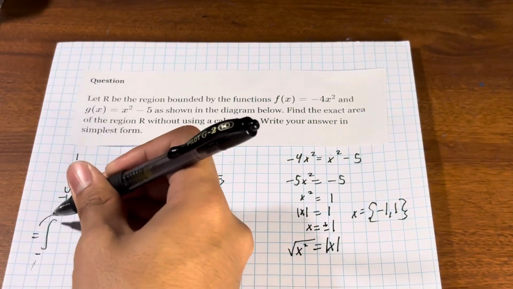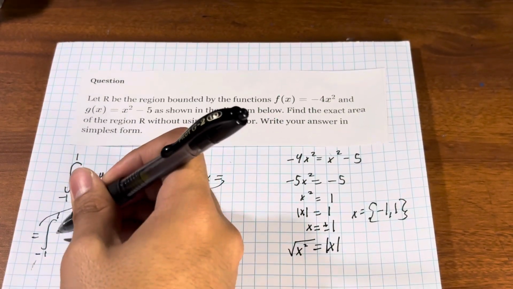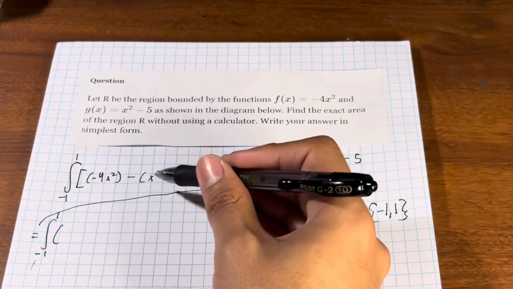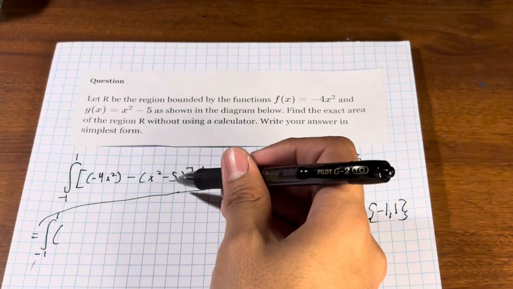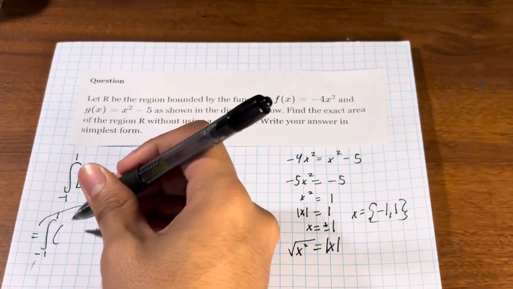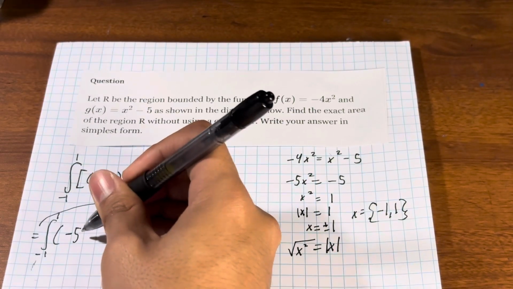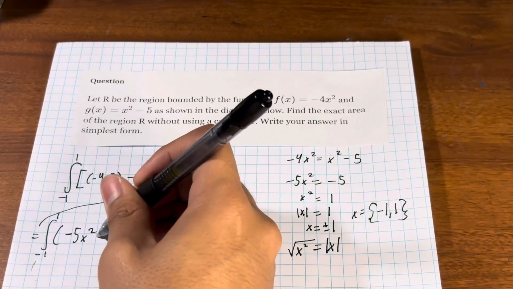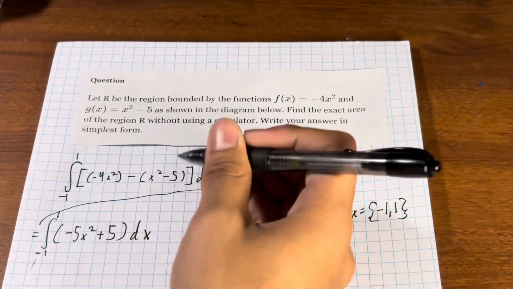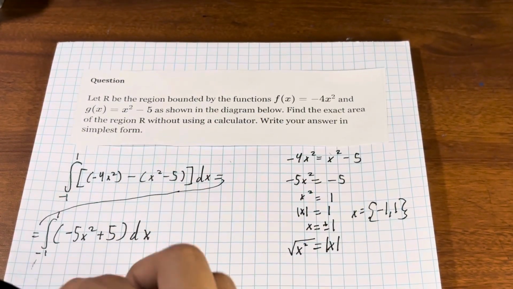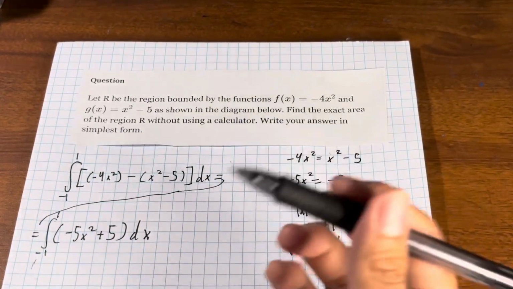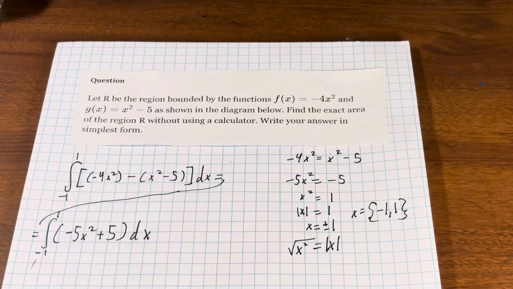Now, we can distribute the negative here. So that's going to be -1, and that's going to be +5. We could do this in our head, right? So now, what you'll see here, whoa, it's just a normal freaking definite integral. Now it gets really simple from here.